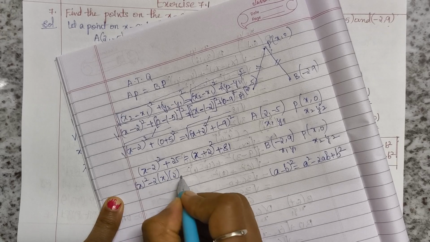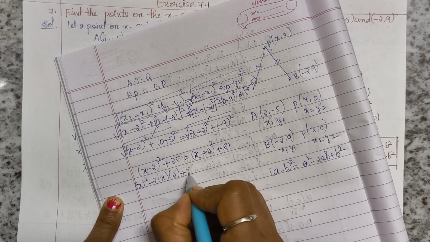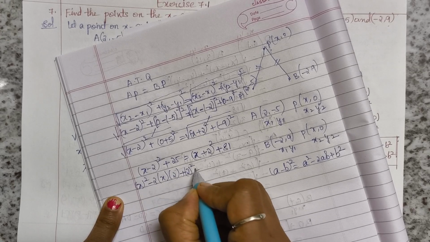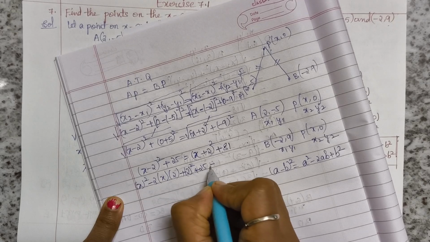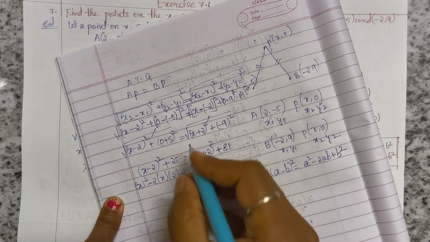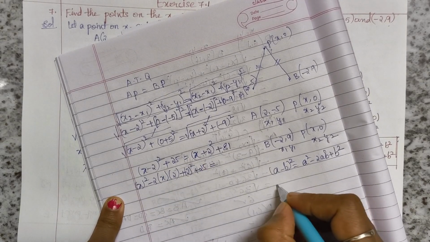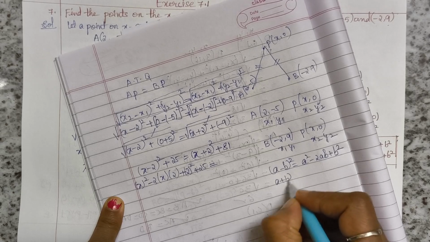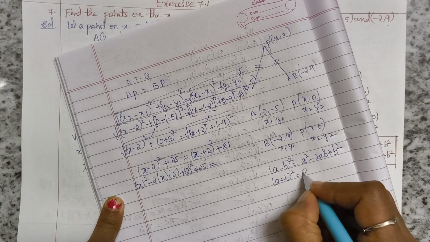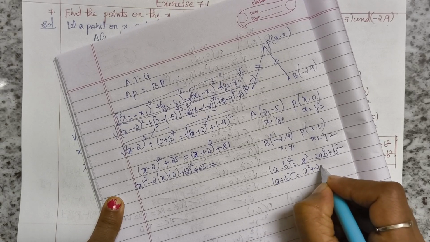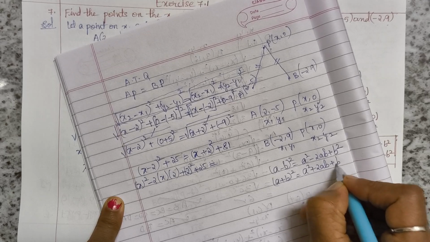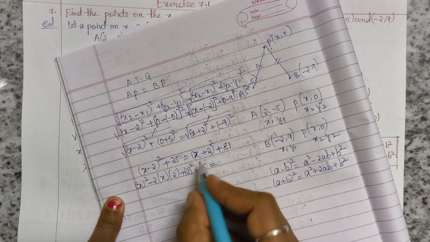A square minus 2AB plus B square. B square means 2 square, plus 25 is equal to, see again here A plus B whole square. A plus B whole square is equal to A square plus 2AB plus B square. This formula we will use and I am distributing.